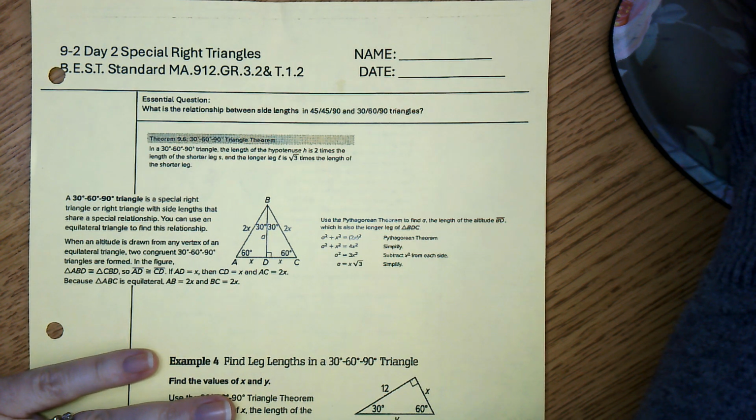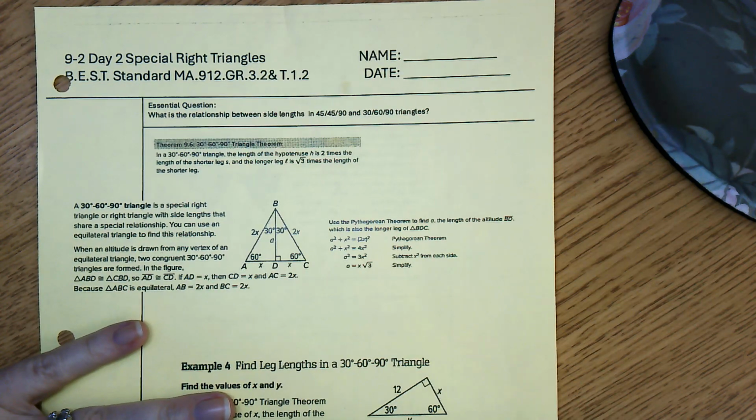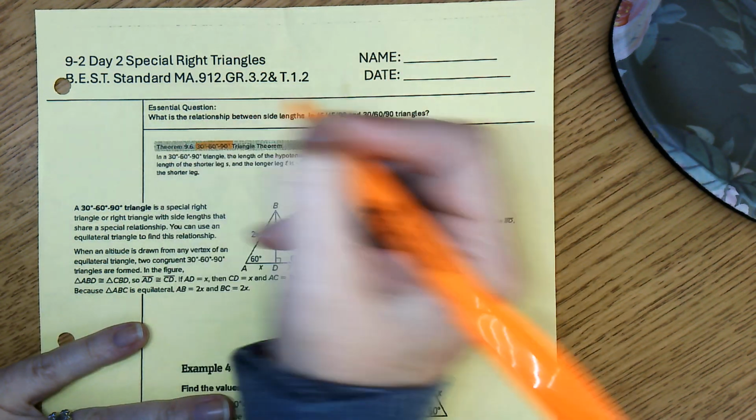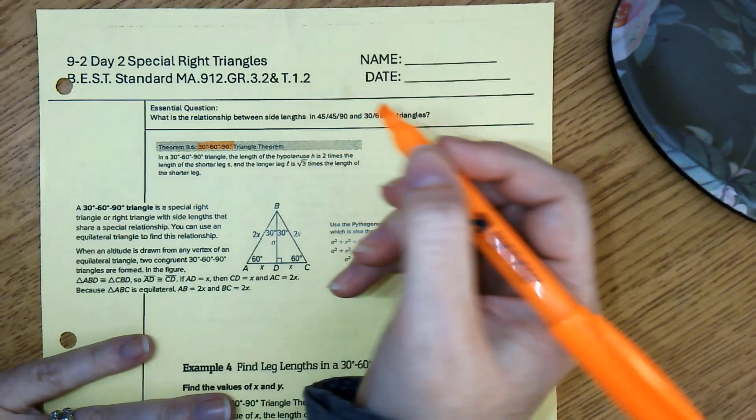Alright, 9-2 day 2 special right triangles. Today we're going to talk about the 30, 60, 90 triangle. Okay, your 30, 60, 90 triangle. Alright, so we have a theorem for it.